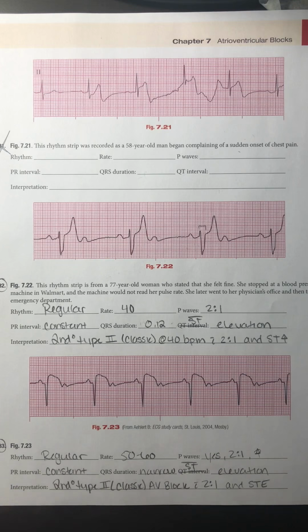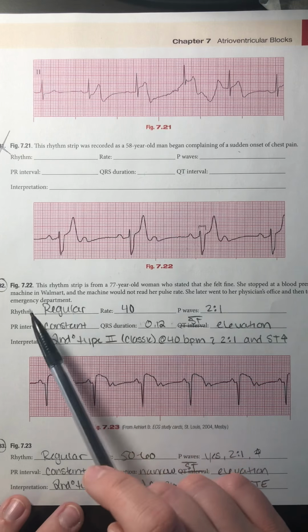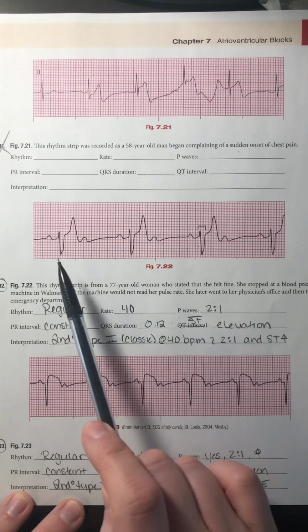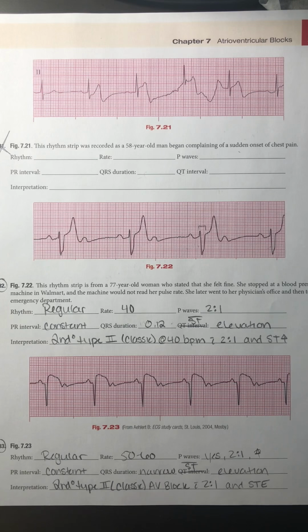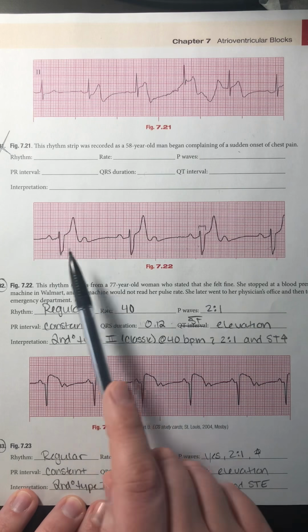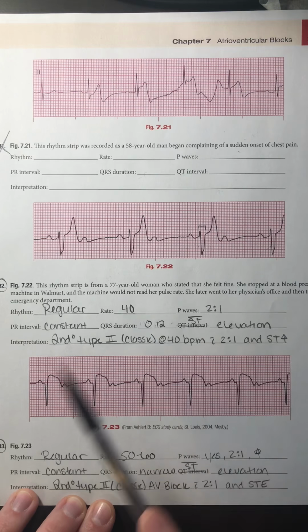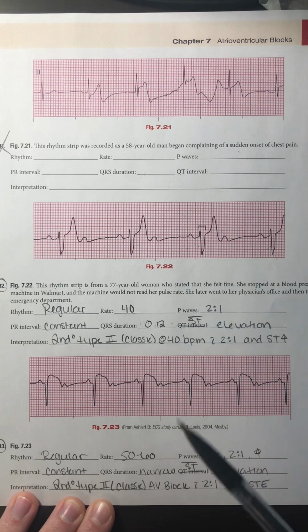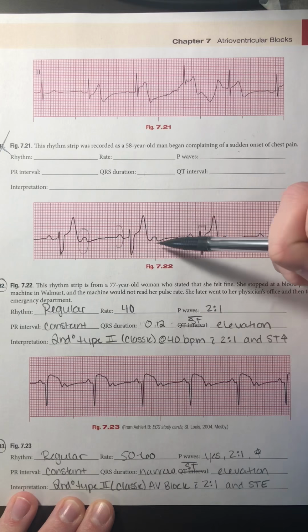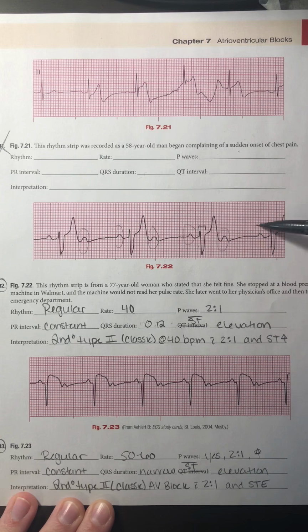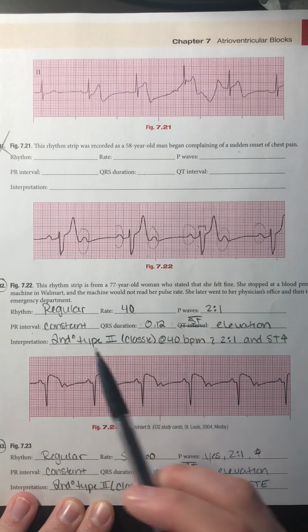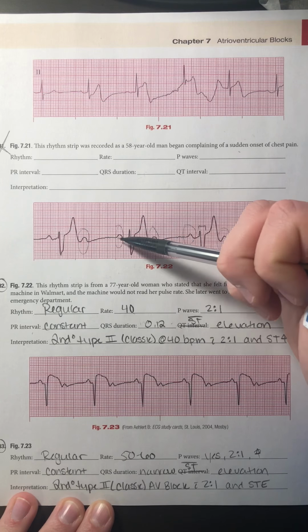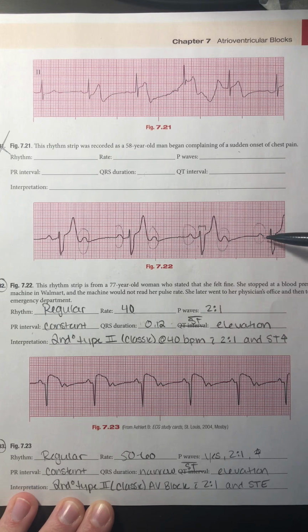All right, moving on to the next page, I'm looking at number 32 or figure 7.22. My rhythm is regular. So we can already eliminate my second degree type 1, my Wenckebach, because Wenckebachs are irregular because we have that dropped beat. My rate, I have 1, 2, 3, 4, which gave me 40 beats per minute. And then my P waves, I have 2 P waves for every QRS complex. My PR interval, when I do have a QRS that follows the P, is consistent.